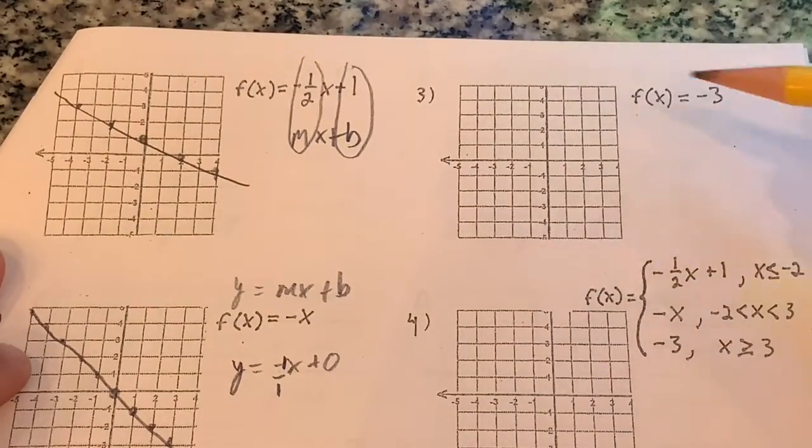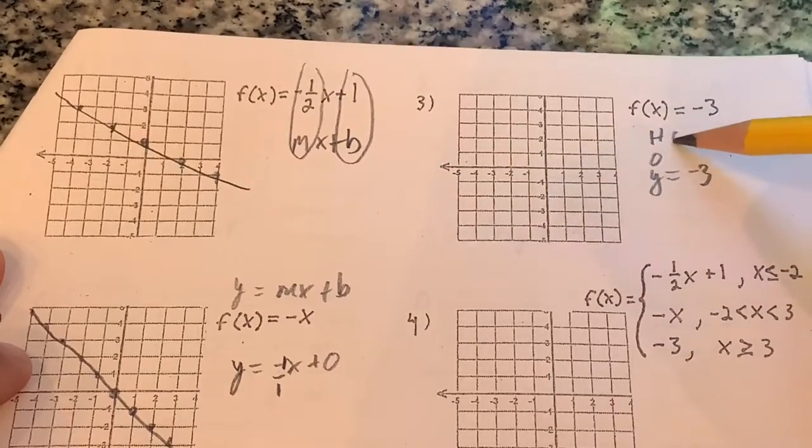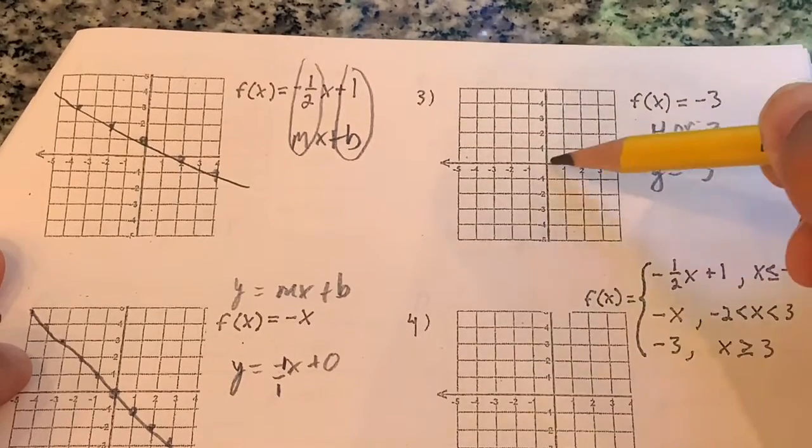This is basically a horizontal line. Y equals negative 3. So it's going to be a horizontal line through y equals negative 3.